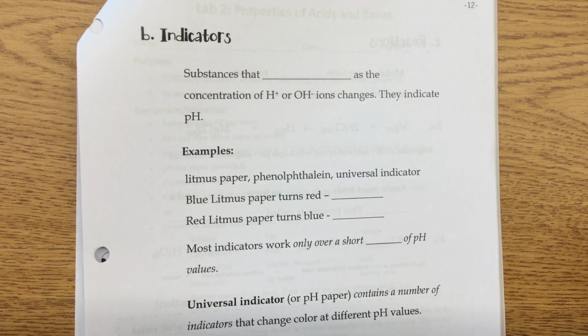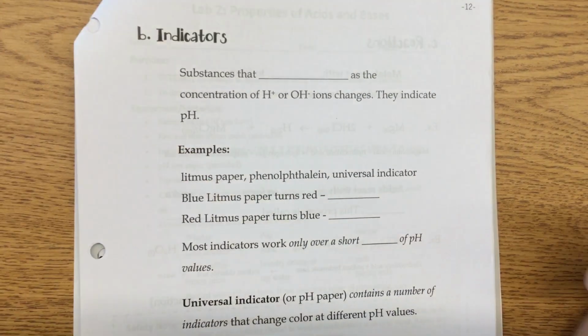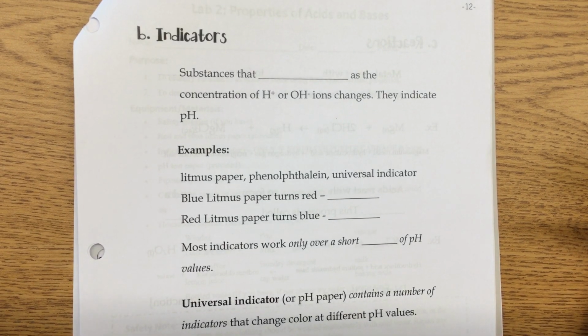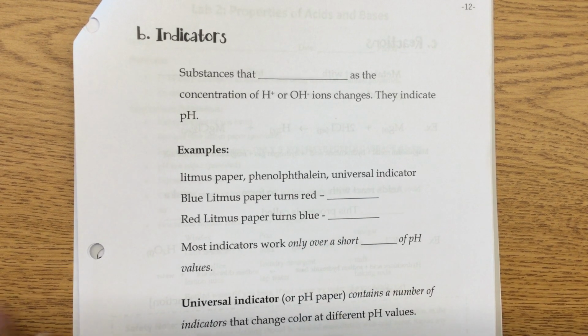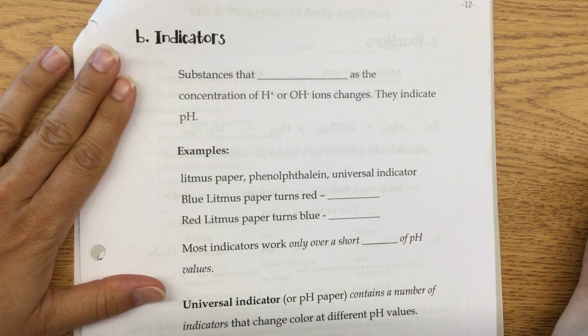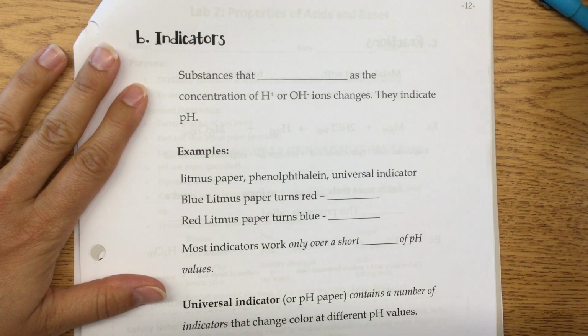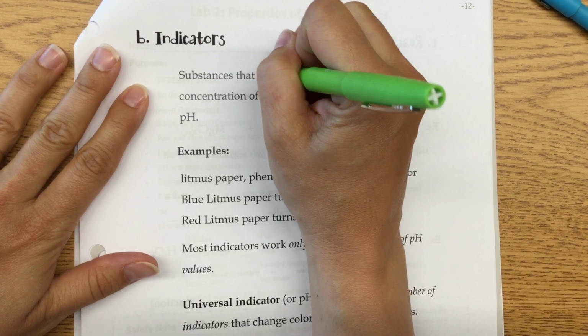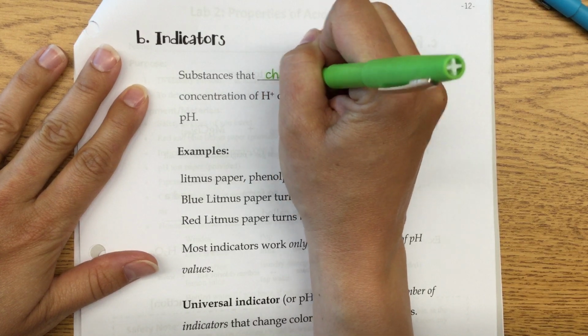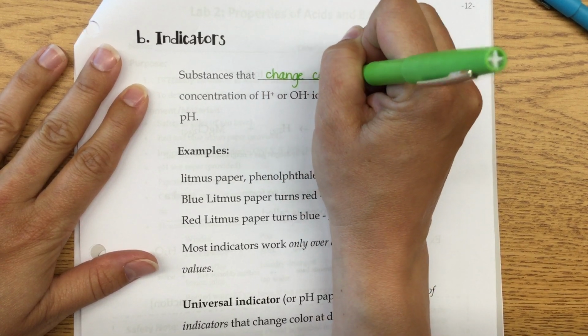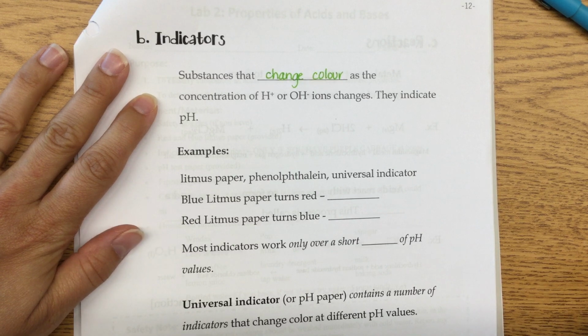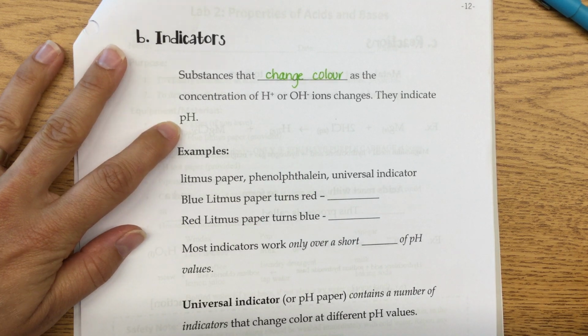Indicators. I love indicators, and we have a ton more at school that we can use to test stuff out, but I gave you 3 to test at home: blue litmus paper, red litmus paper, and pH paper. Indicators are substances that change color as the concentration of hydrogen or hydroxide ions changes, and they indicate pH.